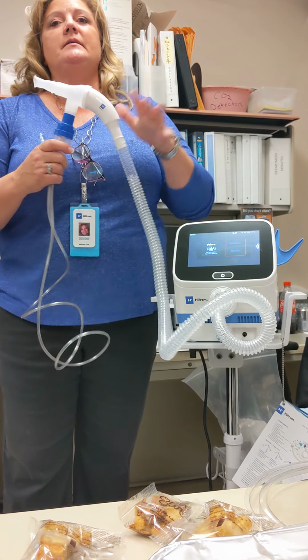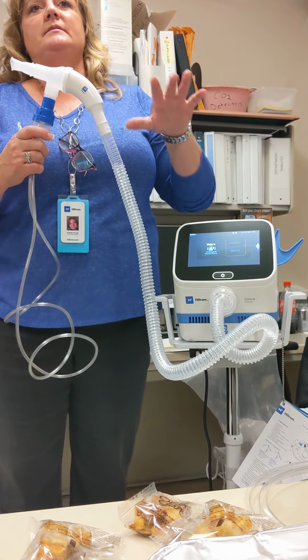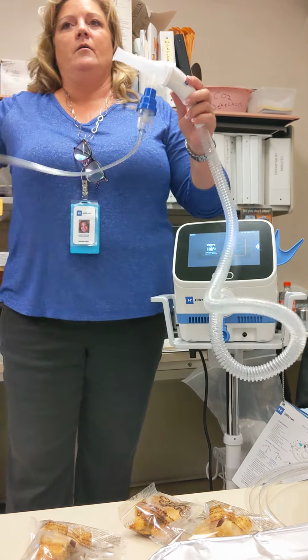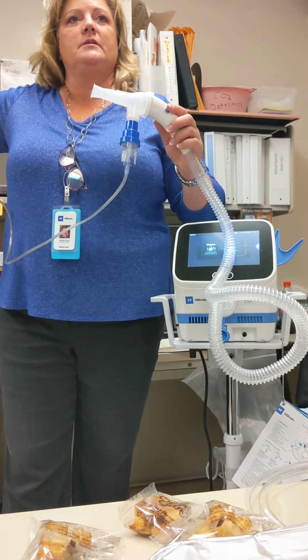Now, do you get the 10 minutes of your treatment? You do get full medicine distribution of the required dosage. Still go off the wall. That's an awesome thing to do.